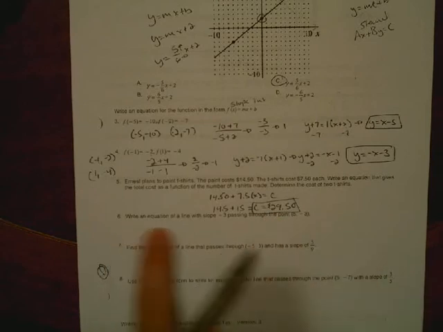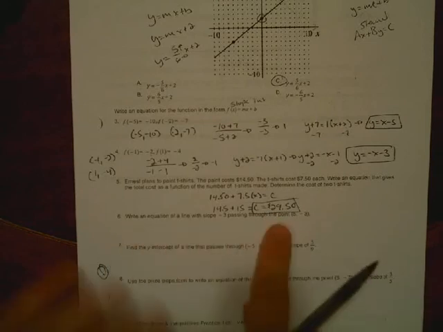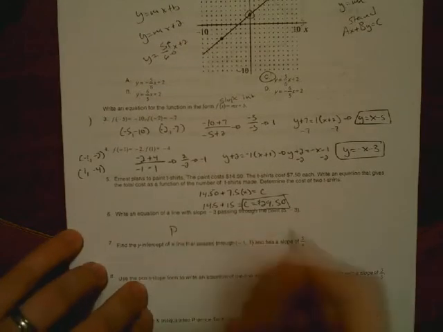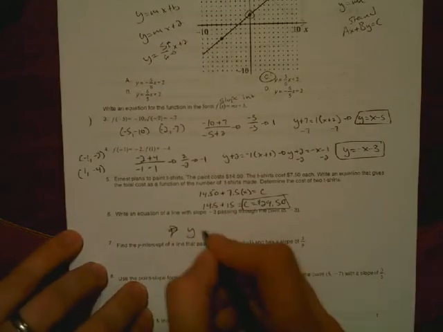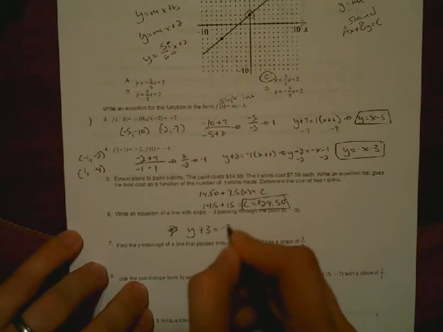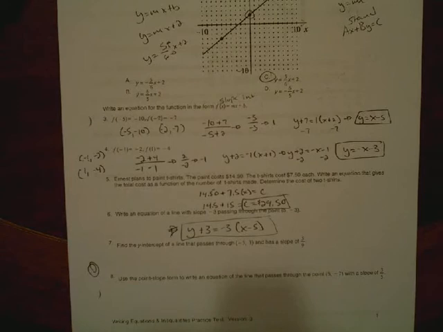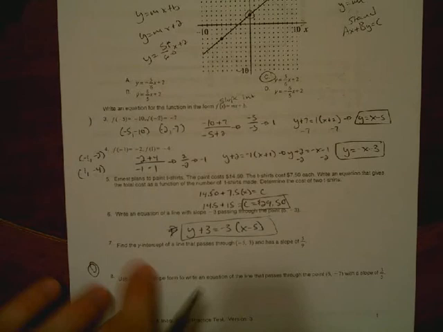Number 6, write an equation of a line with a slope of -3 passing through the point 5, -3. We're going to grab it in point slope because all we need is a point and slope. So we have y minus -3 is equal to -3, x minus 5. Many students will try to go on from this point. Please do not go on from this point. You are finished. Any additional work can only get you the problem wrong. So once you get the equation, stop. Go on to the next one.